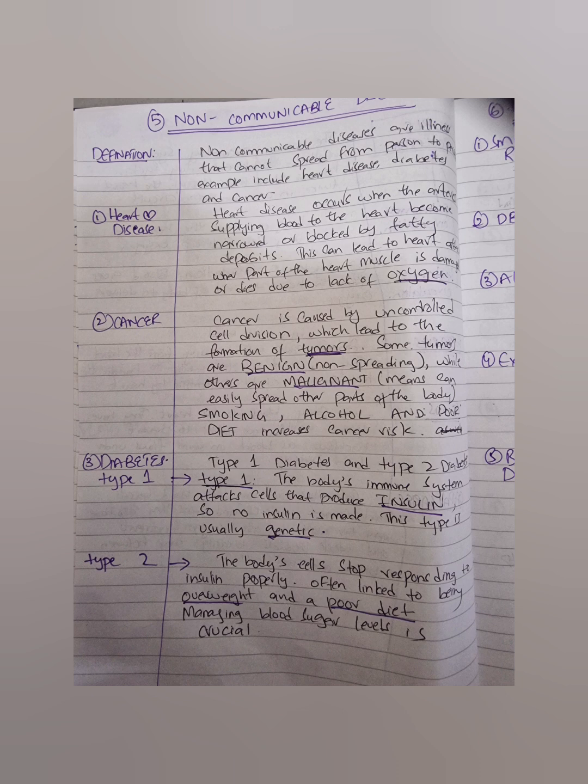Second is cancer. Cancer is caused by uncontrolled cell division, which leads to the formation of tumors. Some tumors are benign, meaning non-spreading, while others are malignant, meaning they can easily spread to other parts of the body. Smoking, alcohol and poor diet increase cancer risk.